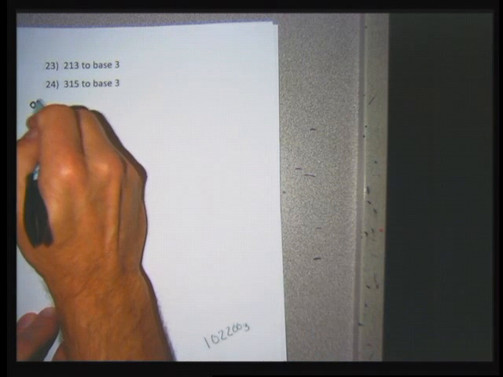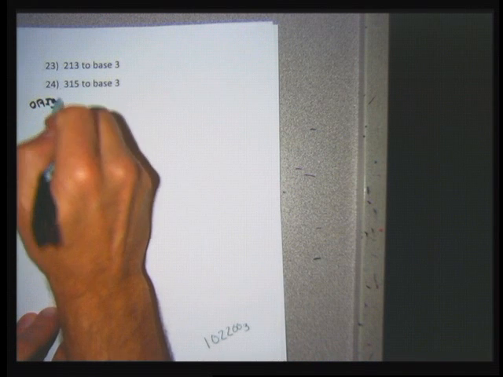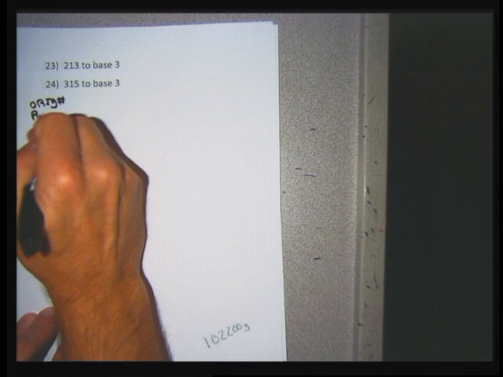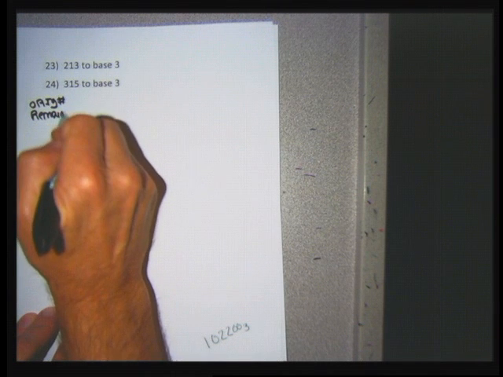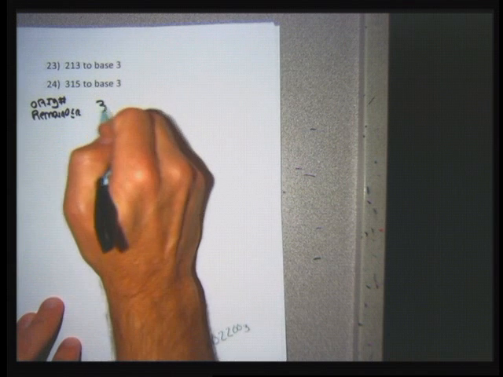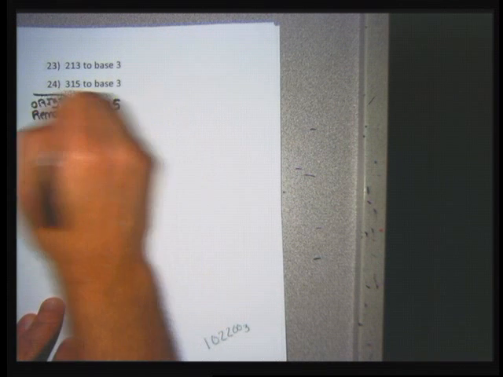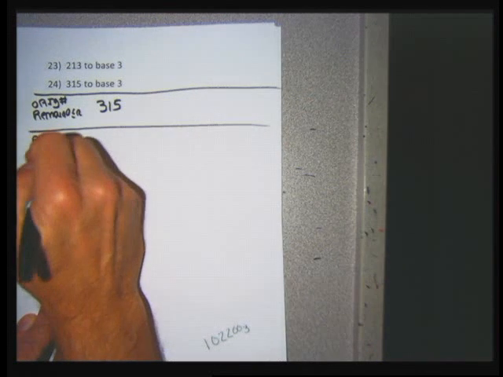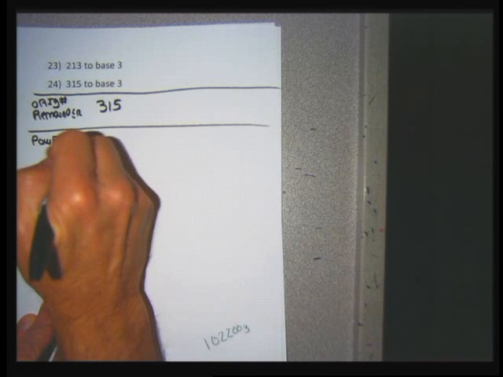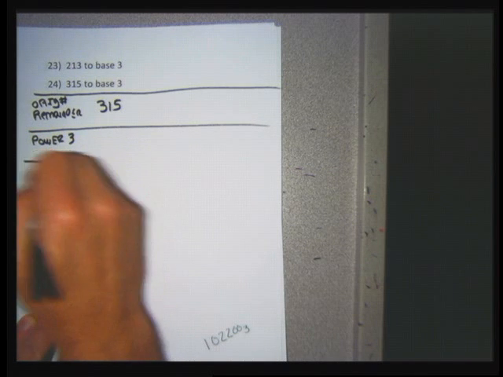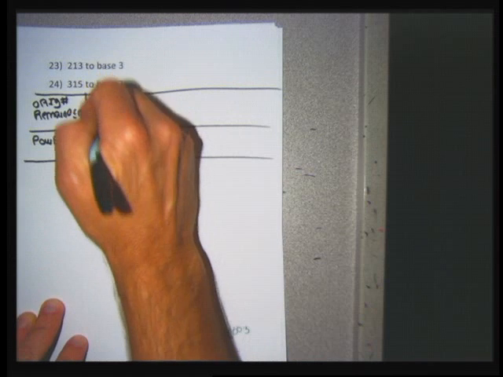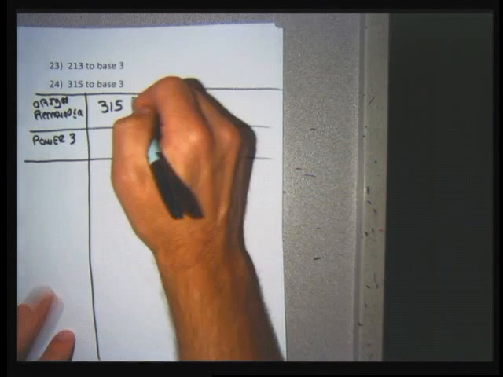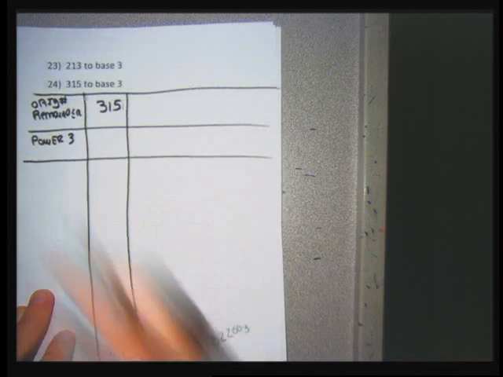We're working with base 3. So I think I can fit it right here. I'm going to start off with the original number or the remainder. I'm going to start off with 315. You're going to start off with 213. Now I need to know my powers of 3. I'm going to have one more power of 3 than you. I'm going to have one more column than you because my number's bigger. I get an extra column that you're not going to get.